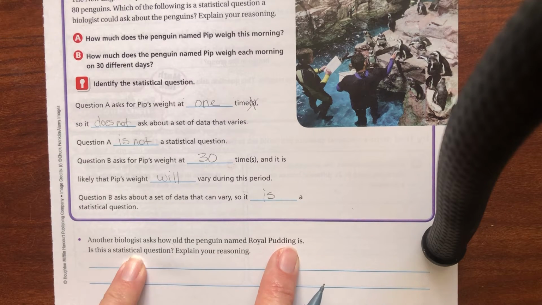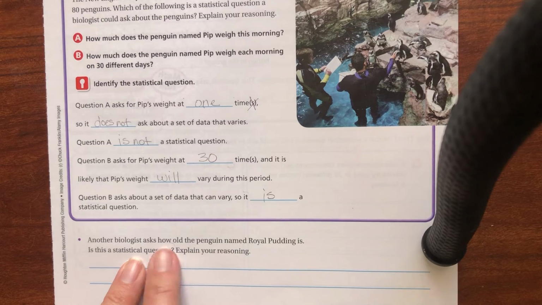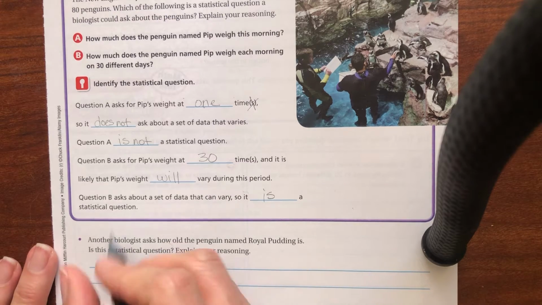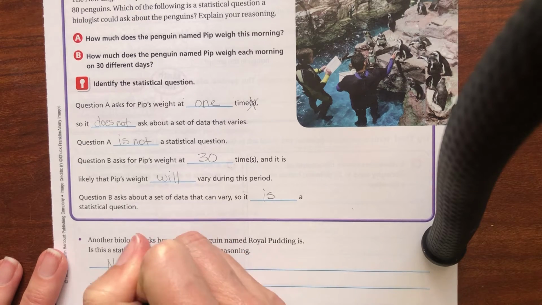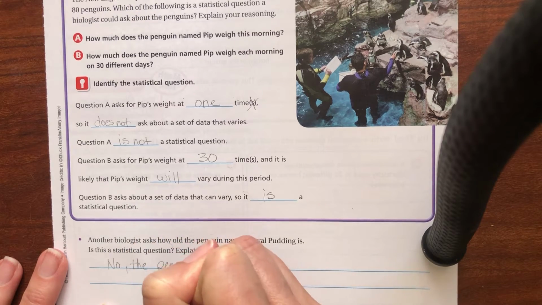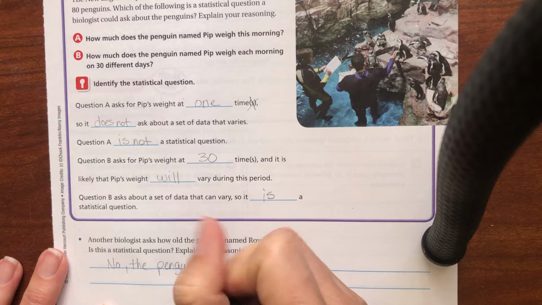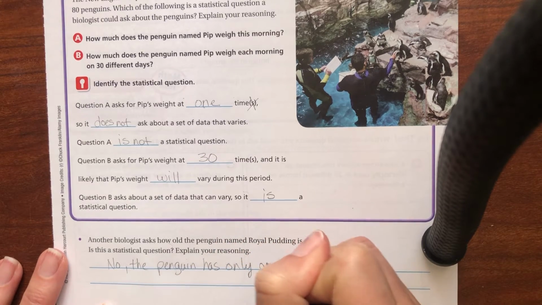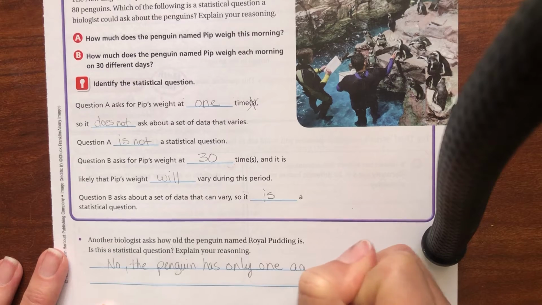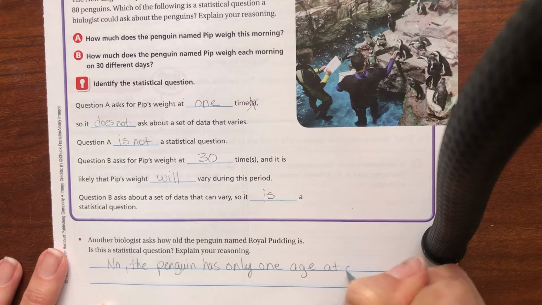All right, another biologist asks how old the penguin named Royal Pudding is. Is this a statistical question? Explain your reasoning. Well, no, not if he's only asking at one time, right? So no, the penguin has only one age at one time.